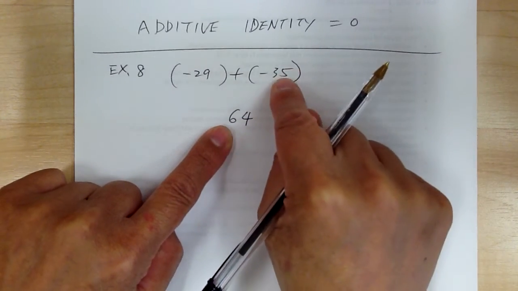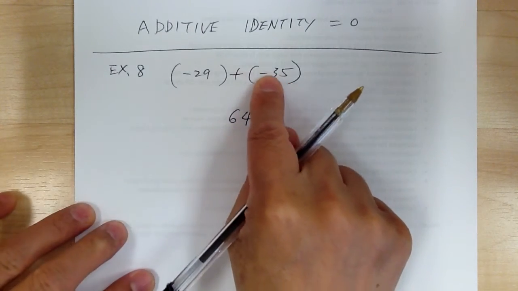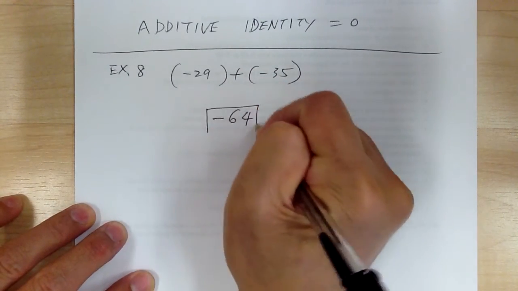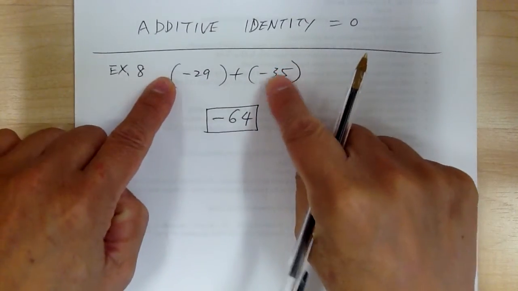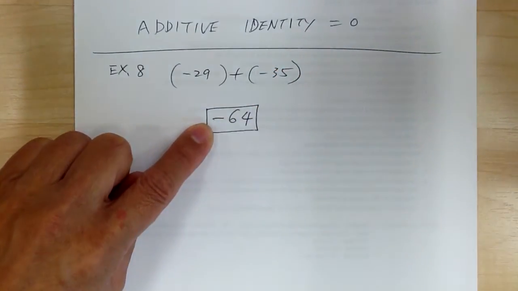So 35 is bigger than 29, right? So you follow that, focus on that. So it's negative, so the answer would be negative. Okay, so again, same kind, you add, and then the answer would be the same sign as the one with the bigger number. Okay.